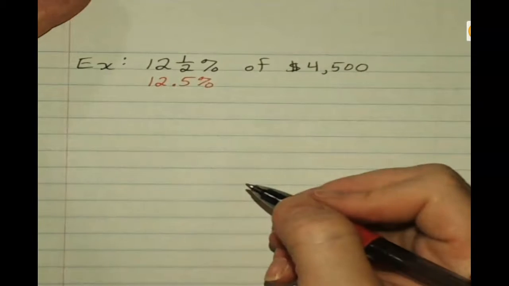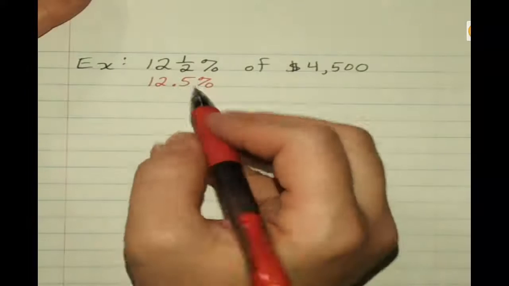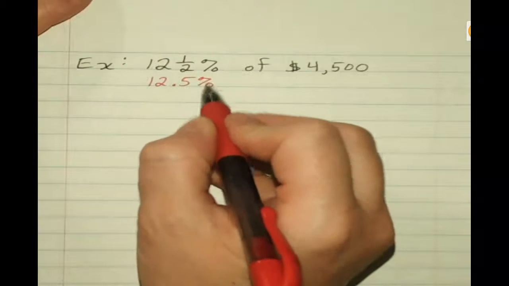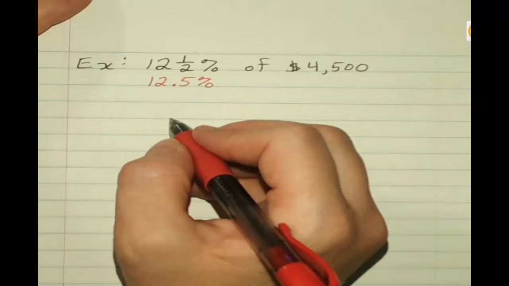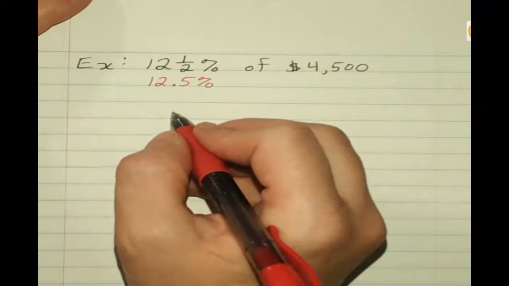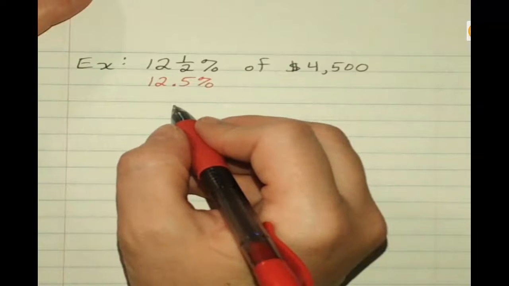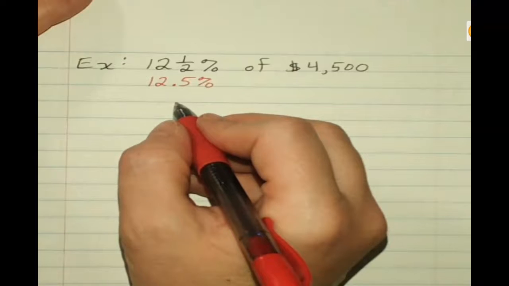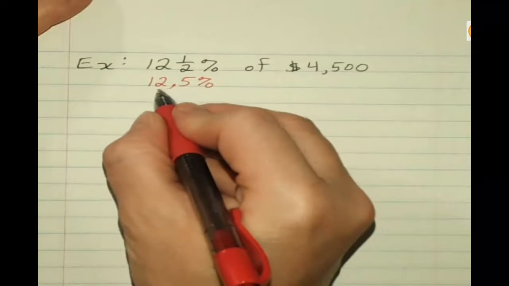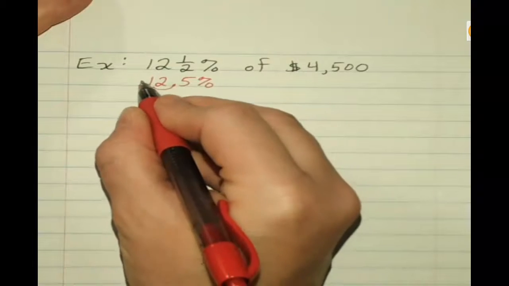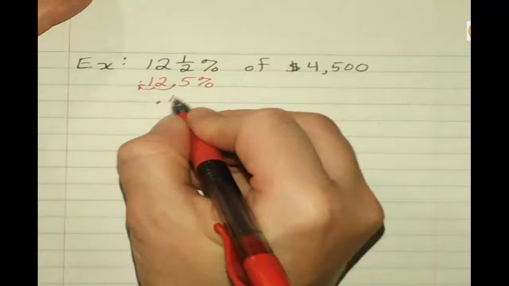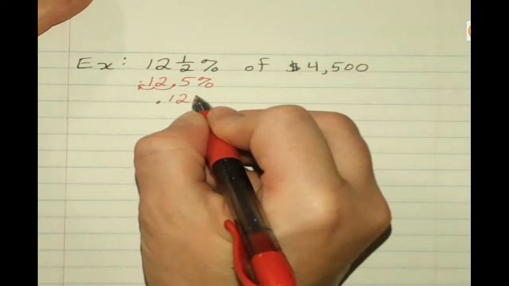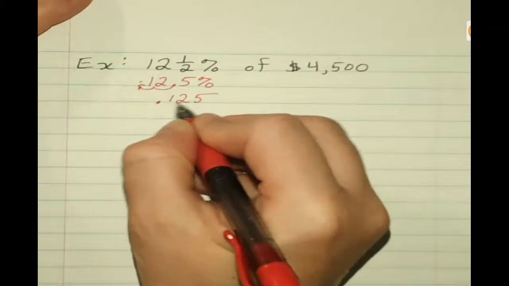So we have 12.5%. Now, Kelly, we have to take it out of percent. How do I do that? You want to move the decimal 2 times to the left. That's right. So what do I get? 0.125. Yep.